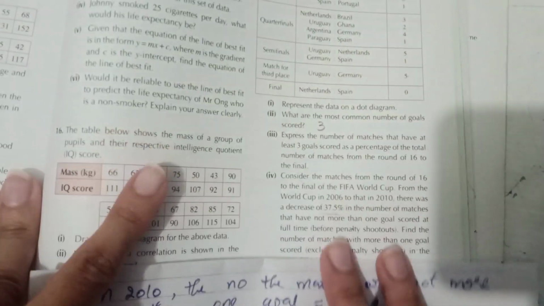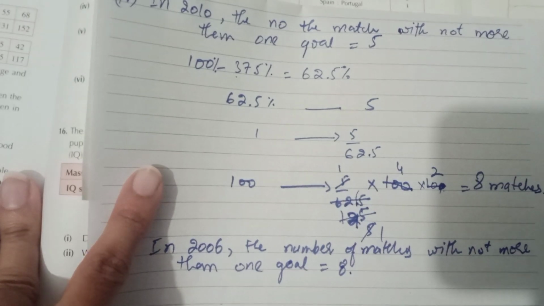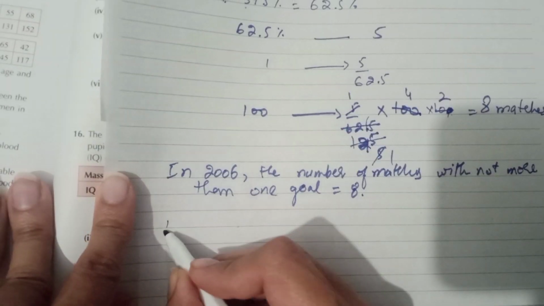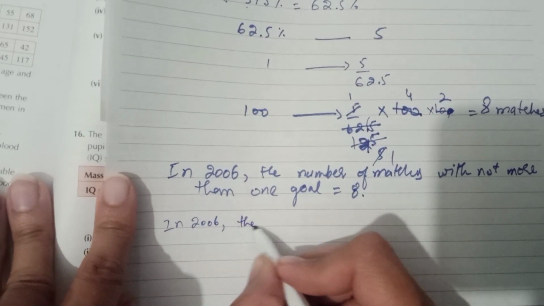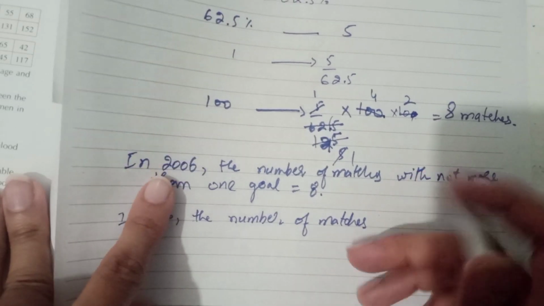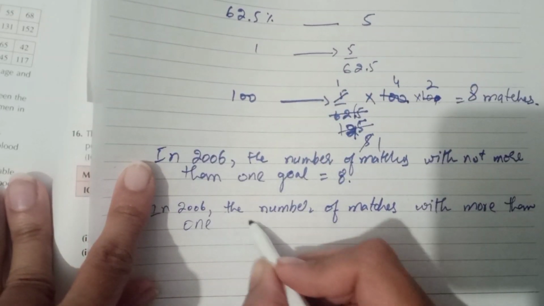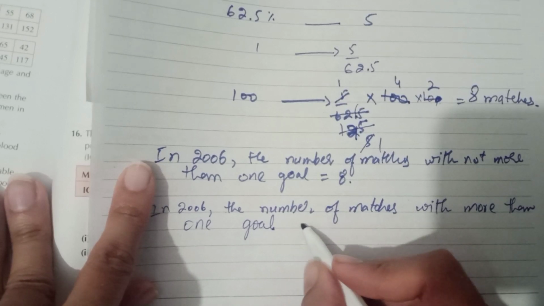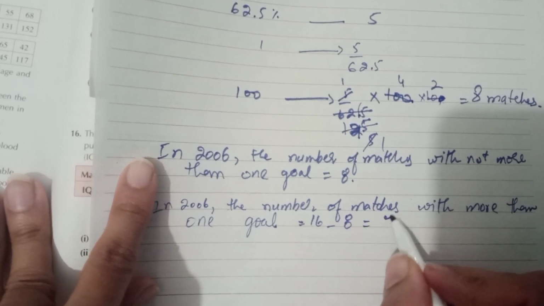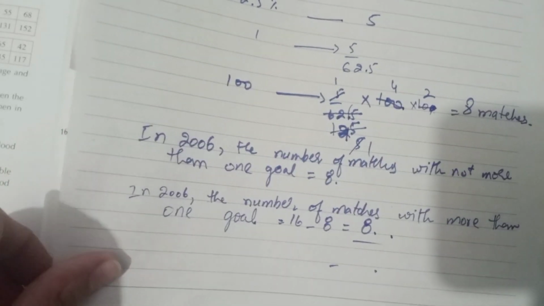Now we have to find the number of the matches with more than one goal. The total number of matches is 16. That's why we subtract these 8 from 16 and we get the number of the matches with more goals. Therefore, in 2006, the number of matches with more than one goal is equal to 16 minus 8 and we get 8. Now students, this is the answer of this fourth part. Now question number 17 is solved.